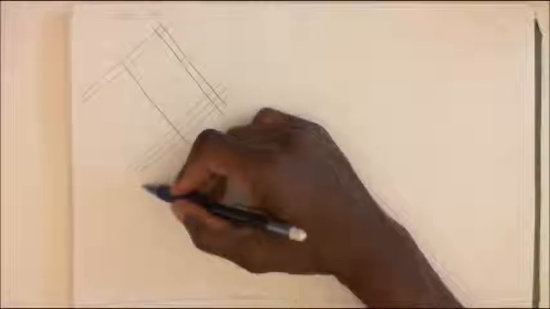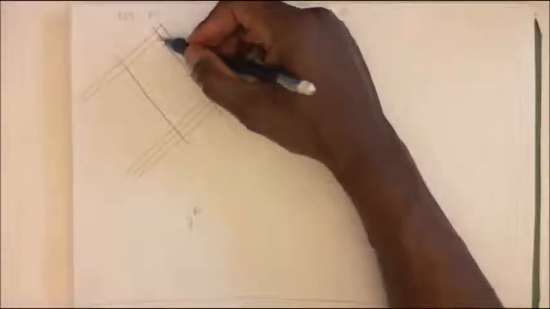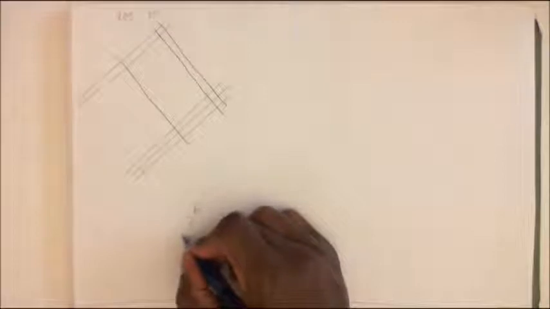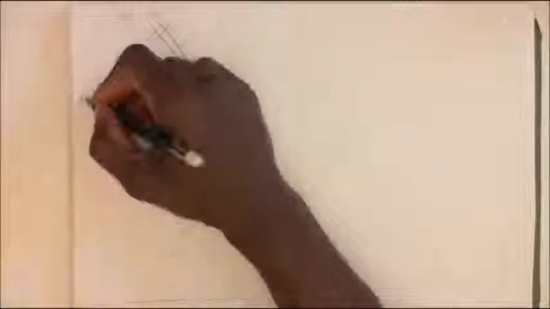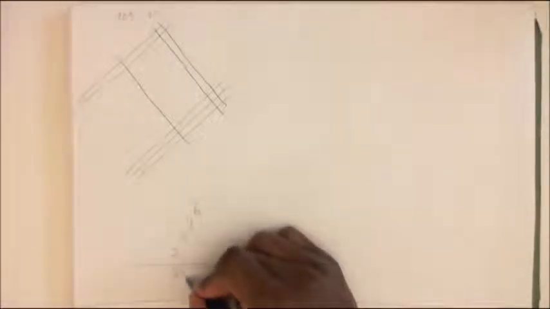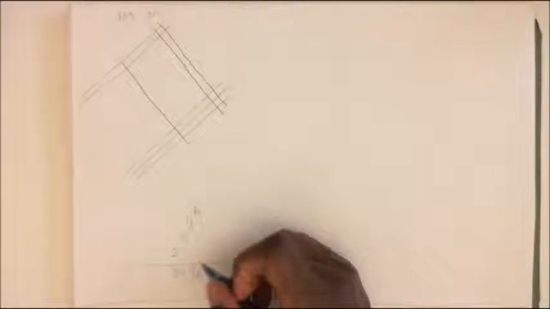Coming up to here, I see 4 solid lines crossing. And coming up to the next one here, I see 2 solid lines crossing. And here there are no solid lines crossing each other. So here we'll have 2, 4, 3, 6. Interestingly enough, 203 multiplied by 12 gave 2,436. Maybe that's just a coincidence.